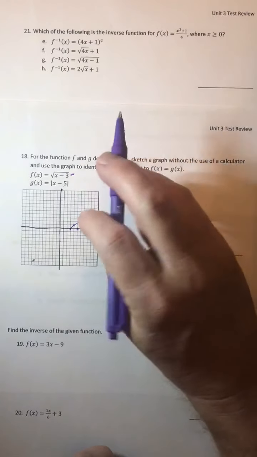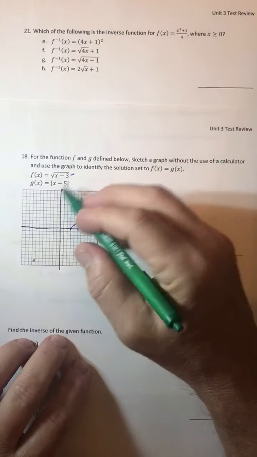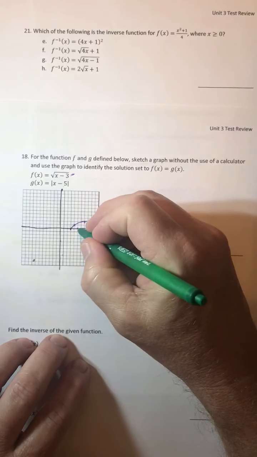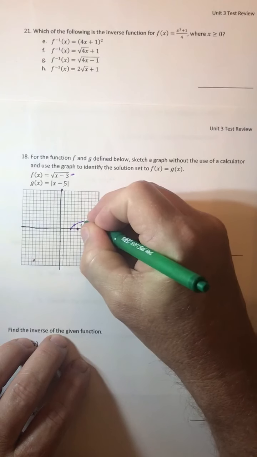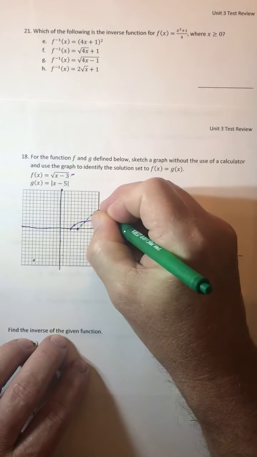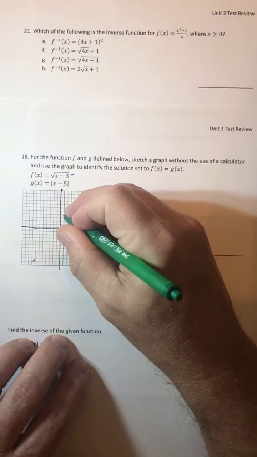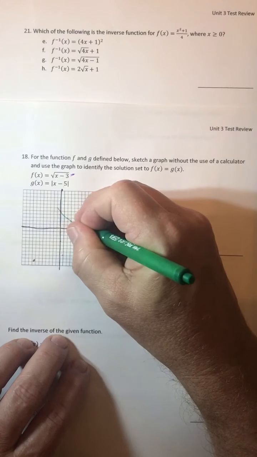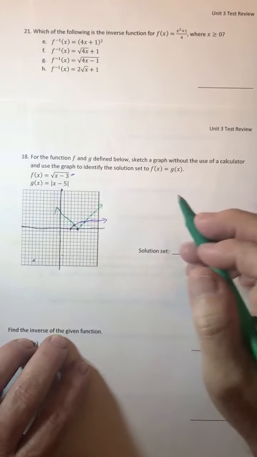And our absolute value, don't forget what our absolute value one looks like. We have a 1 out front. So again, our vertex is here. It's going to go up 1 over 1 in both directions. So it's going to go like that, and it's going to go like this. Alright, so that's our absolute value one.